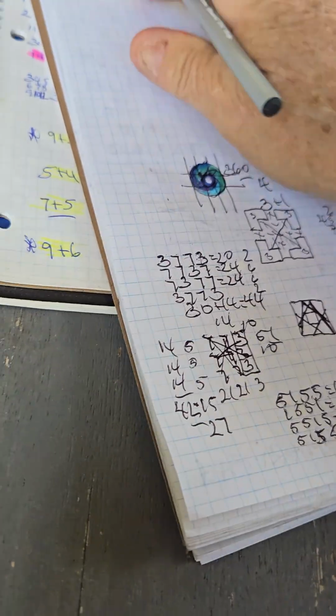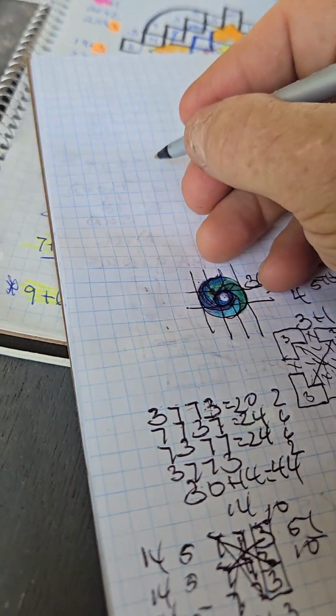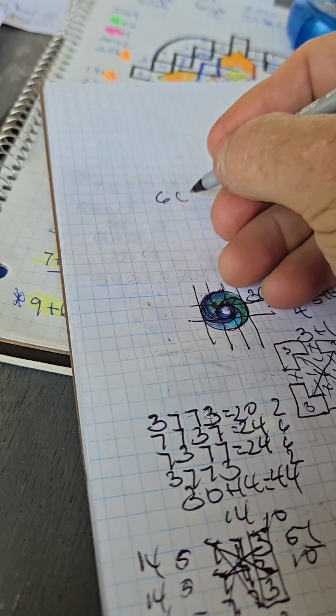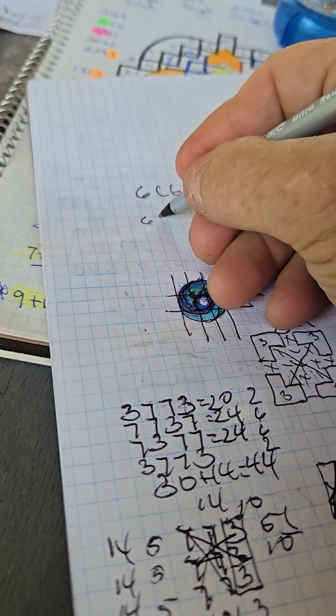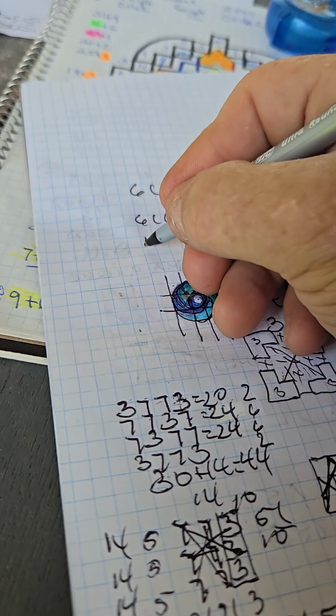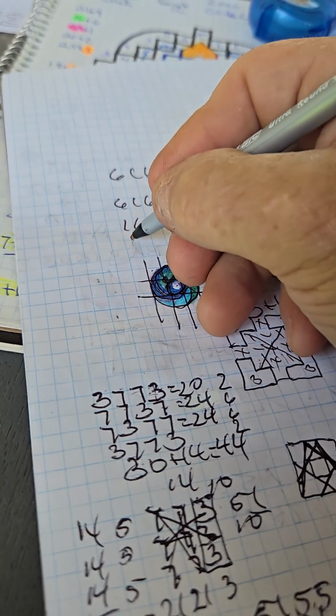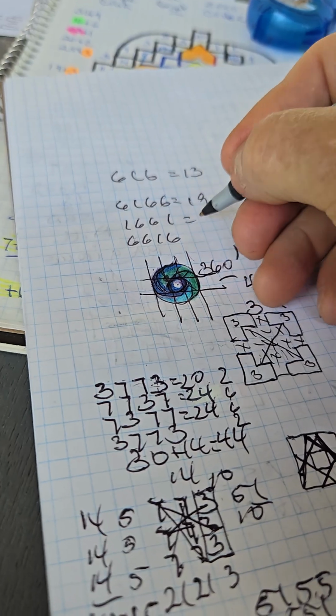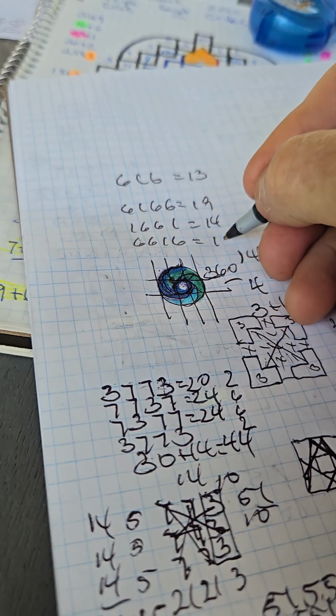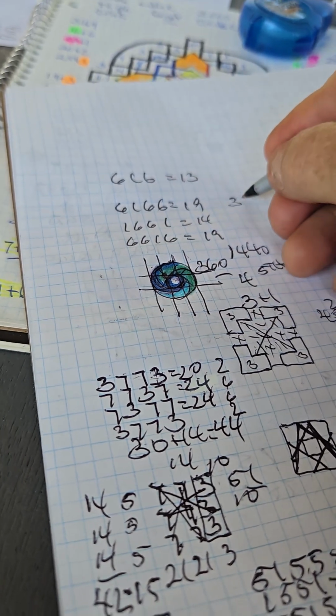Now, if you want to go to 6, we can do the same thing. You know when you're running the 6? So you can go 6, 1, 6 equals 13. But if you want the formation, you go 6, 1, 6, 6, 1, 6, 6, 1, 6, 6, 1, 6. And then this would be 19, this would be 14, this would be 19, and this would be 33.